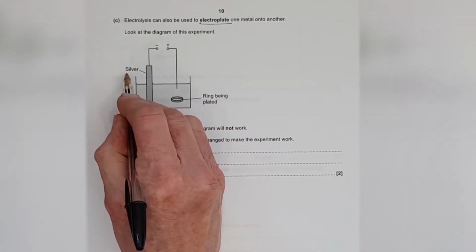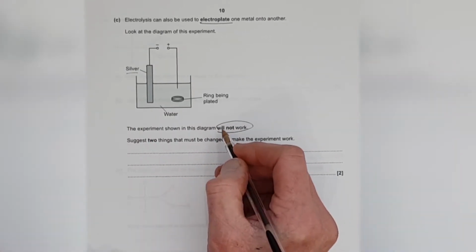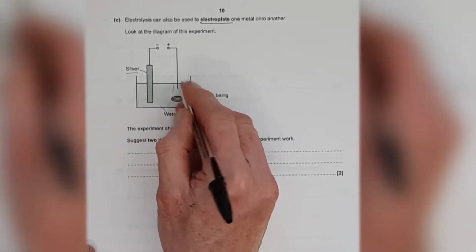Electroplating is the same procedure as electrolysis. Here what needs to be plated needs to be attached to the negative electrode, or the cathode.